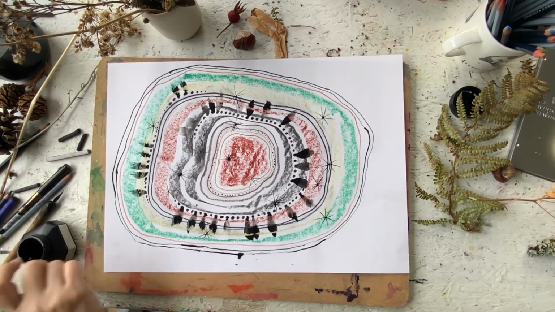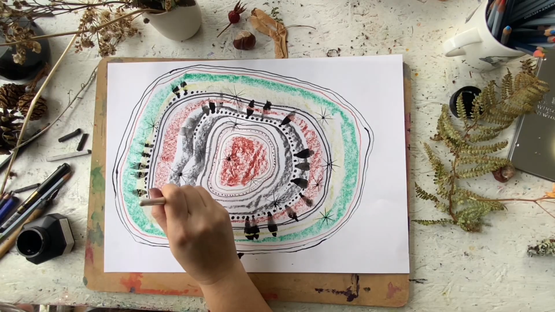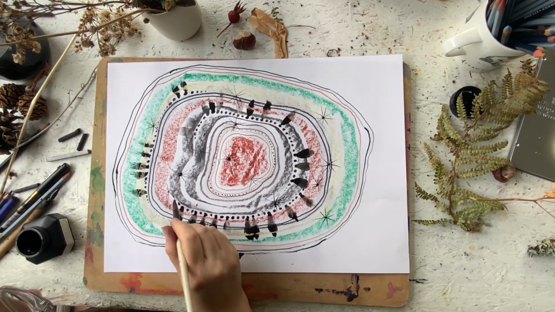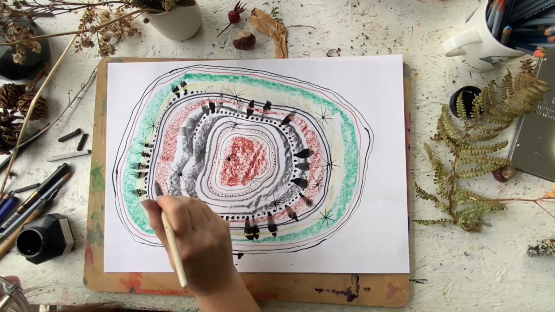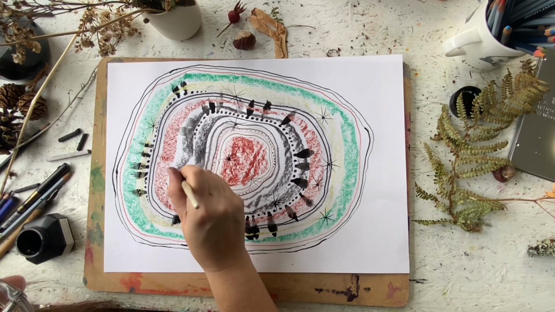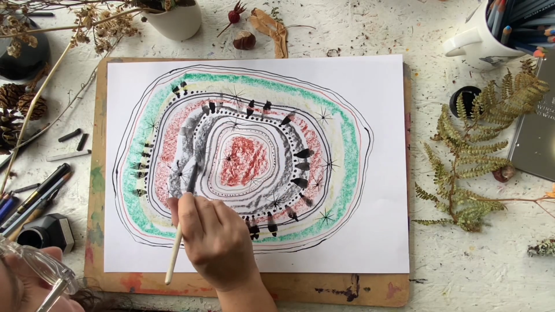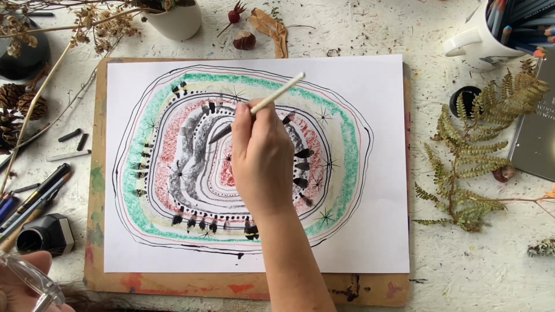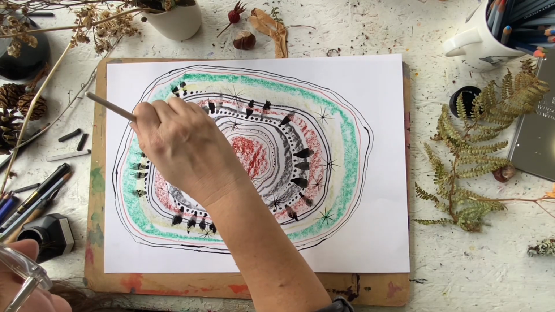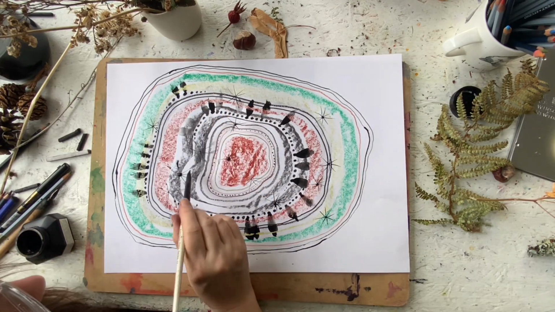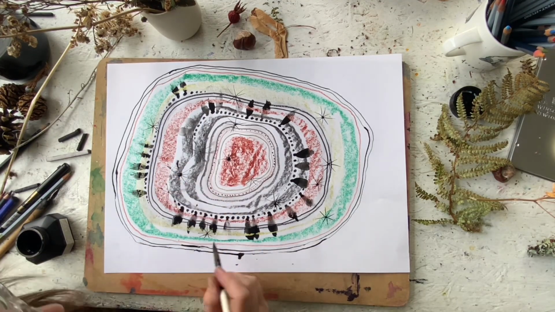And then I want to add bits of water along the edges. And even where it's not really running all that much because the ink is drying and there's not a lot of it at the tip of a star. I quite like these effects in the charcoal as well.